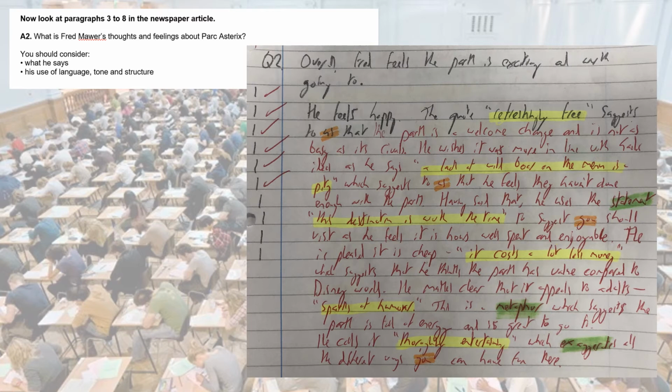I've also made sure that I explain exactly what the quote means. So, for example, when I said "sparks of humour," which sounds like the park's going to be fun, I thought, well, why is the word sparks being used? Well, sparks are linked to electricity, which is why I said that the park is full of energy.